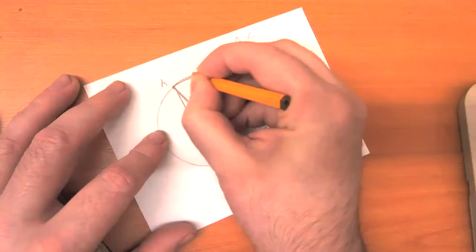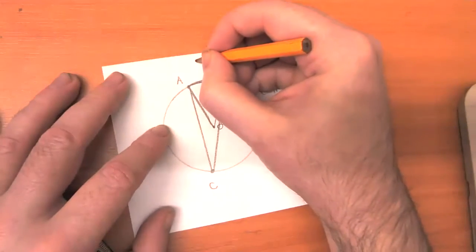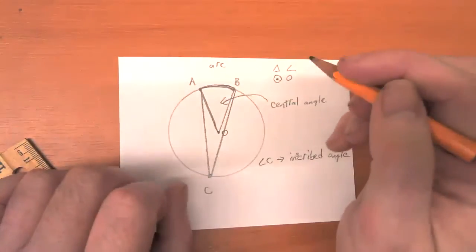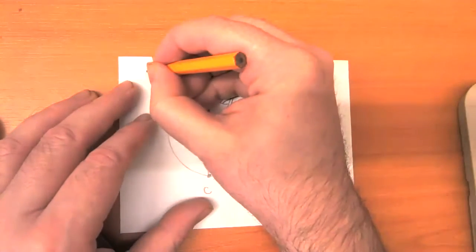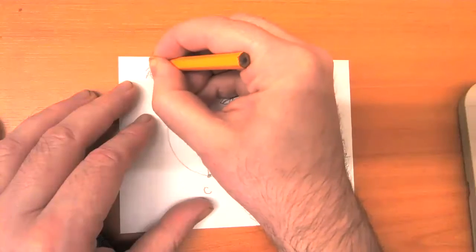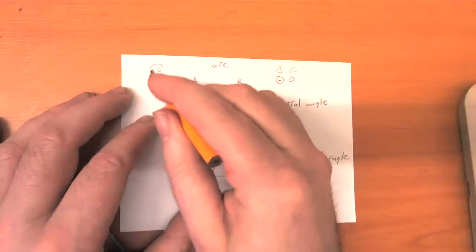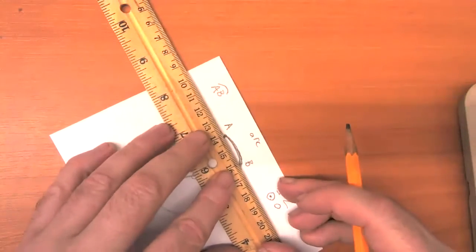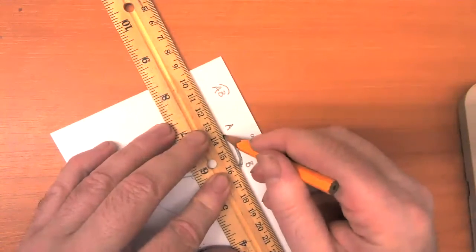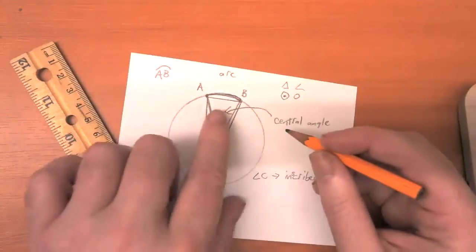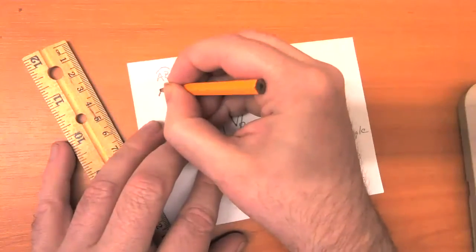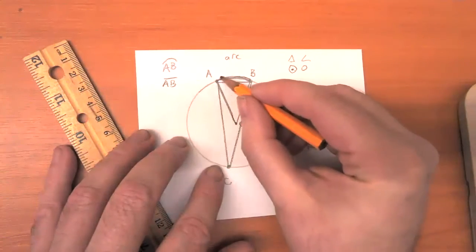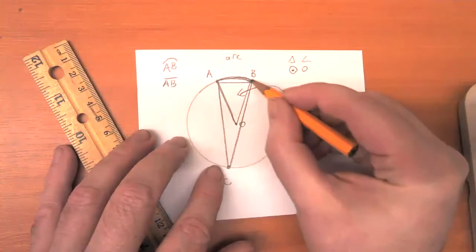And so this part of the circle between A and B is called an arc of the circle. So an arc is a portion of the boundary of the circle. And this arc, we can write it as AB with a curved line on top of it. Remember, that's different from the line segment connecting A and B. The line segment connecting A and B is that line right there. That is AB with a straight line over it. But AB with a curved line over it is the part of the circle that connects A and B.